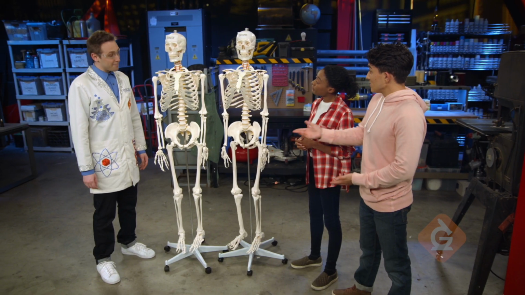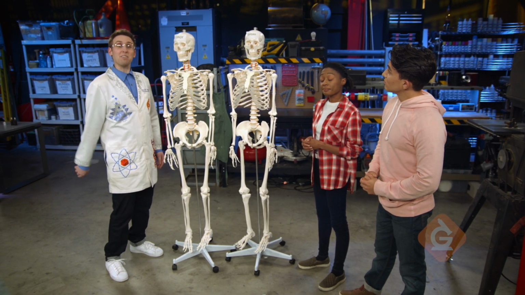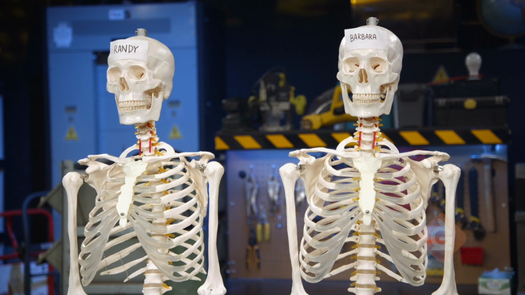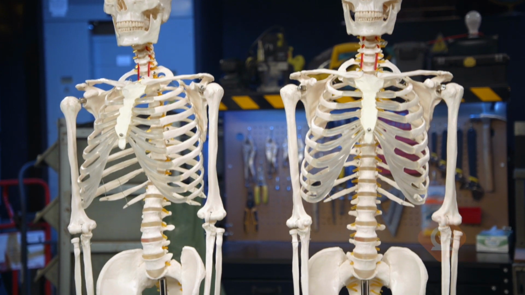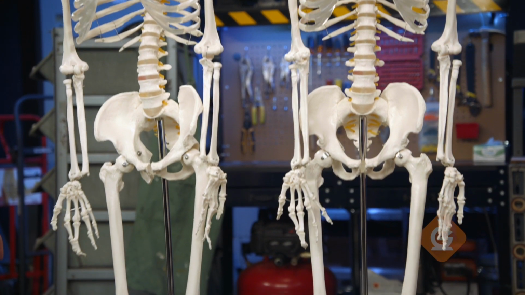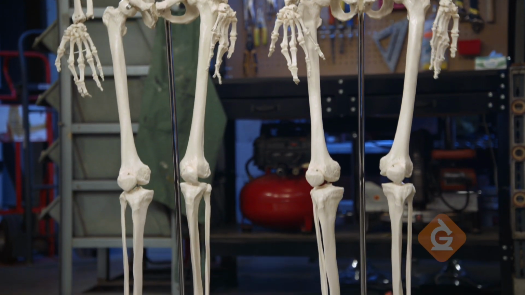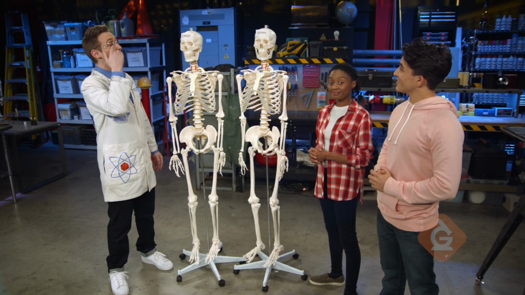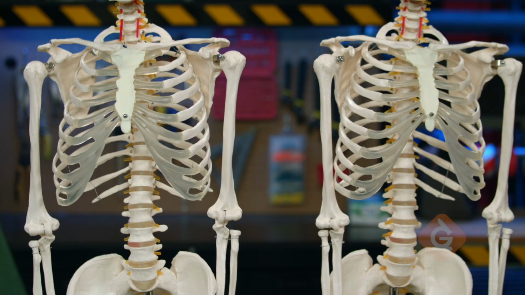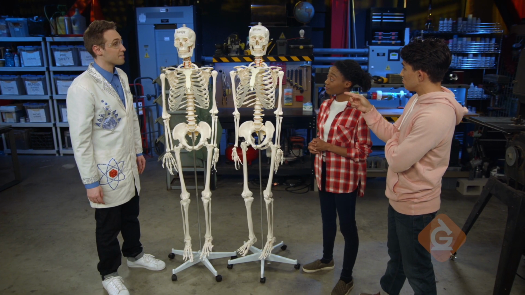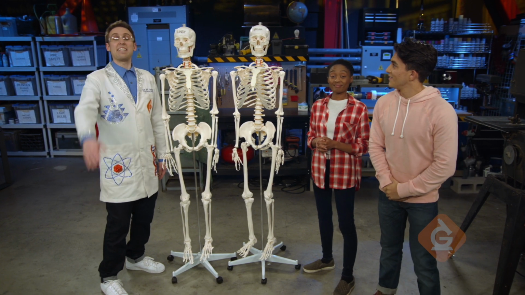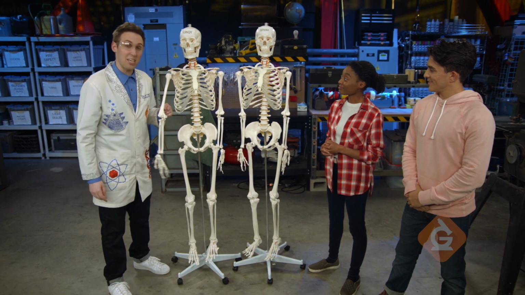But don't boys usually end up taller than girls when they're fully grown? On average, yes. Also, men's shoulder bones are slightly wider, and women's hip bones tend to be slightly bigger. But the number of bones and their arrangement is the same. For example, let's compare the rib cages. Barbara has 12 bones in her rib cage, and so does Randy. And Randy has 24 bones in his spine, and so does Barbara. Exactly. Now let's take a look at the anatomy of a human arm.